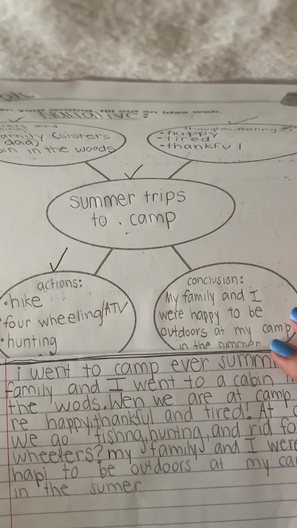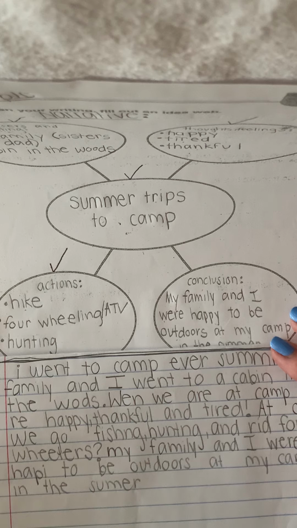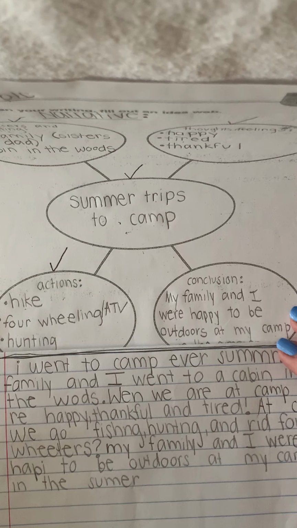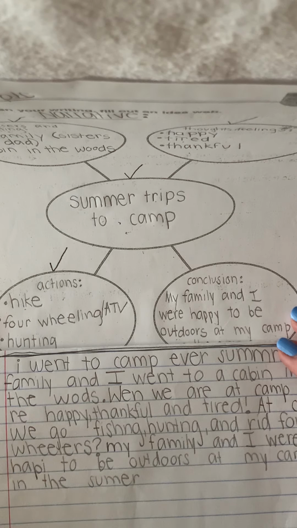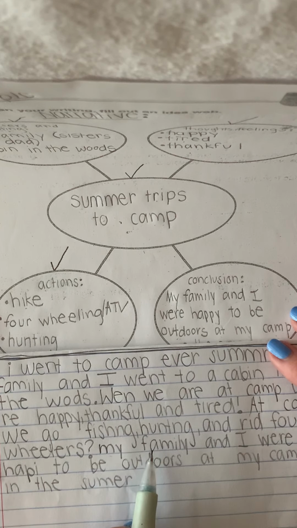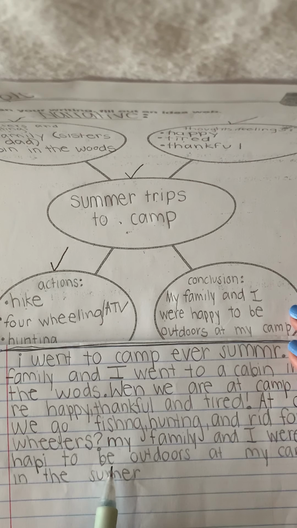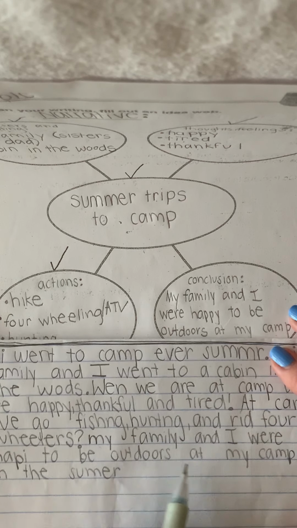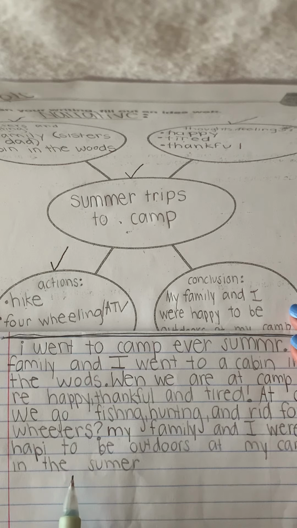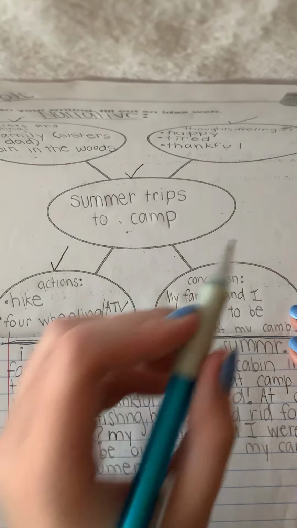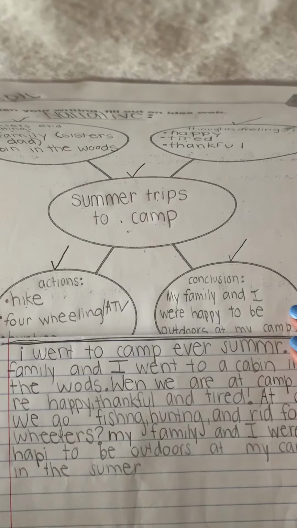I added one more sentence to my rough draft, and the sentence I added was the conclusion. I wrote, my family and I were happy to be outdoors at my camp in the summer. I'm going to put a check mark here.